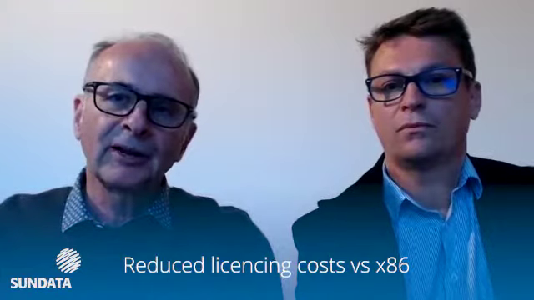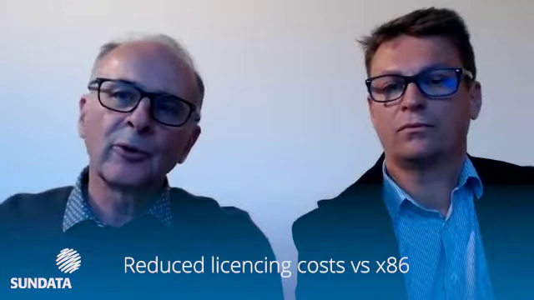The other thing is that its reliability is an order of magnitude, and this is proven. Reliability is an order of magnitude better than x86. In fact, when you look at x86 reliability stats, they generally have some fine print on the bottom that says this excludes IBM Power and IBM Mainframe, which are generally seen to be far more reliable. So in a 24/7 always-on world, that reliability is a huge factor.